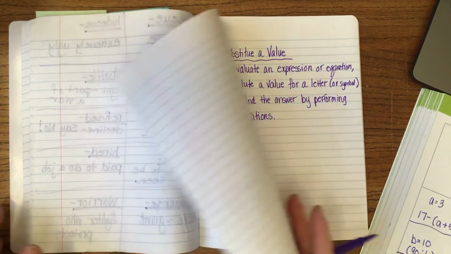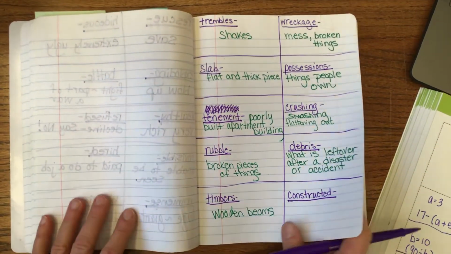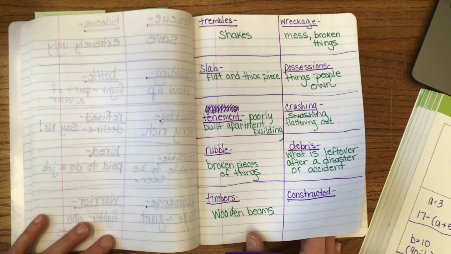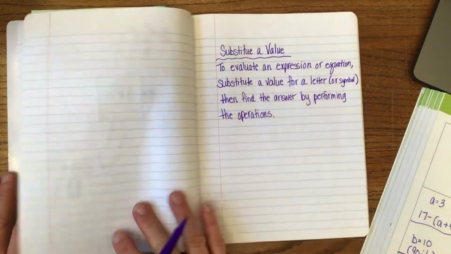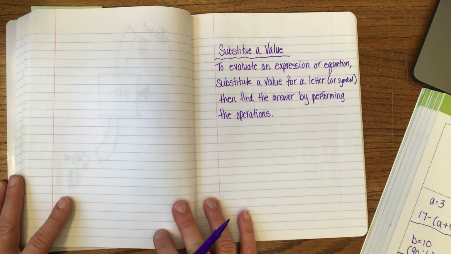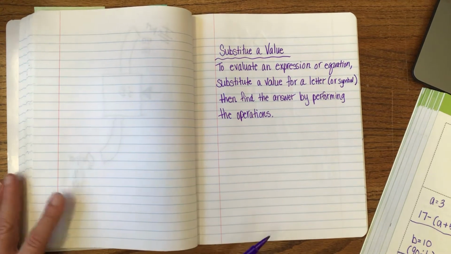Now, I'm just using my vocab journal. Remember our vocab words for this week for The Earth Dragon Awakes? I'm just using that same notebook. So just turn to a fresh, clean sheet of paper. Stop the video until you're ready.